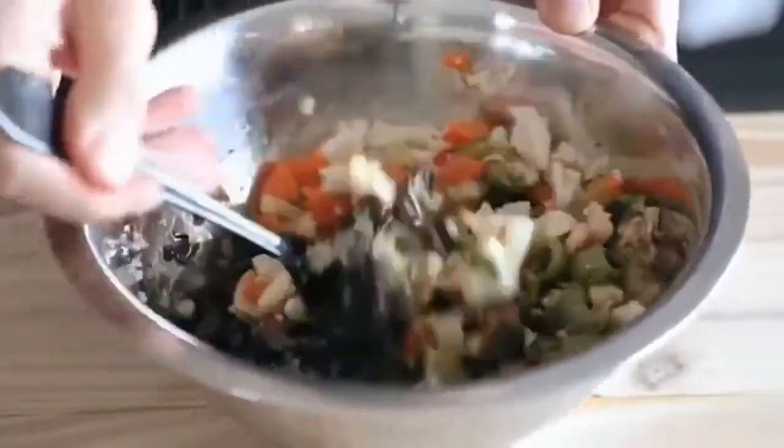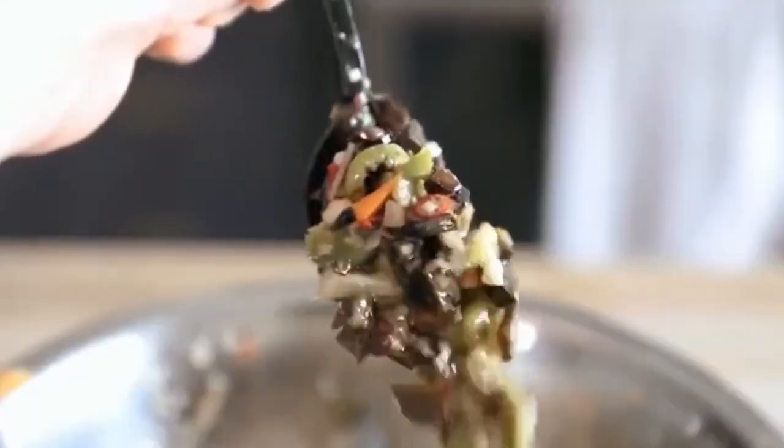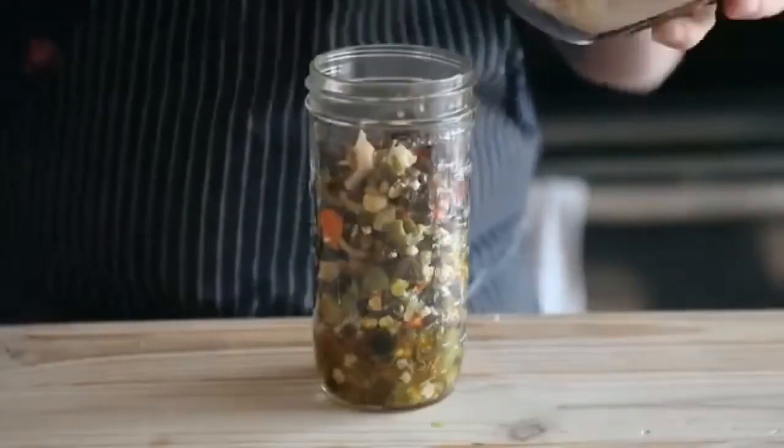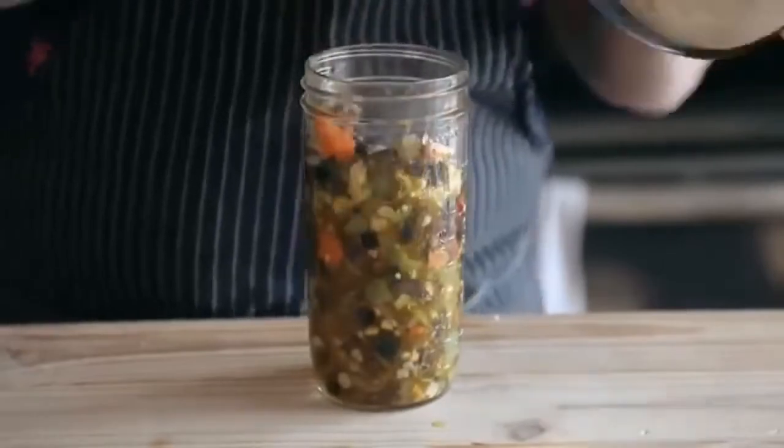Give that a little mix until you've got a beautiful olive salad. Now look, you can let this marinate overnight, but you could also use it right away. Okay, it's time for all your hard work to pay off.